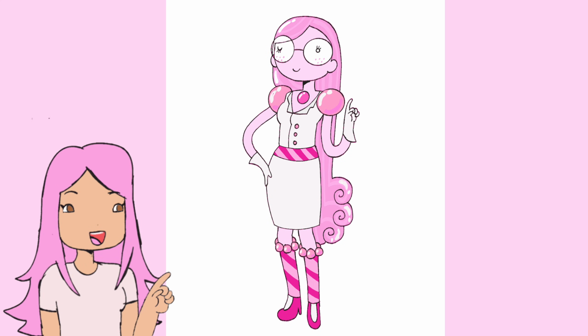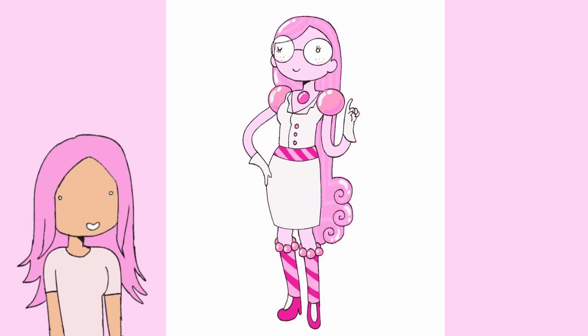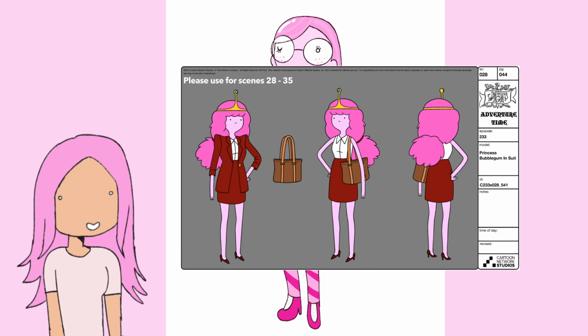So yeah, here is the finished OG redesign. As you can see, in her outfit, I tried to go more science-y and military. I really love that one episode where she's wearing a power suit, so I tried to channel that vibe.